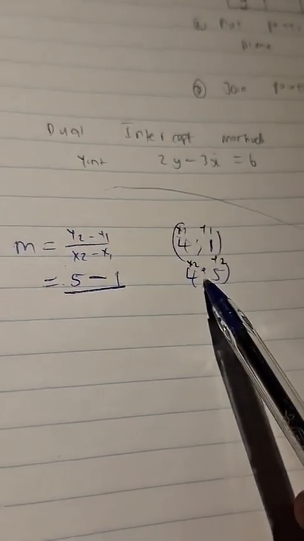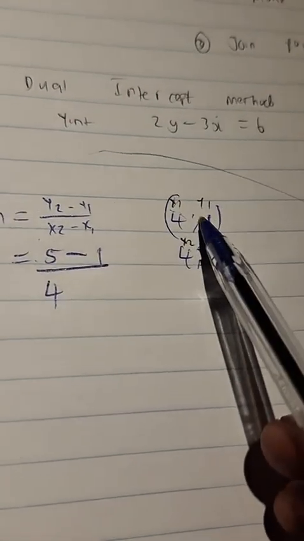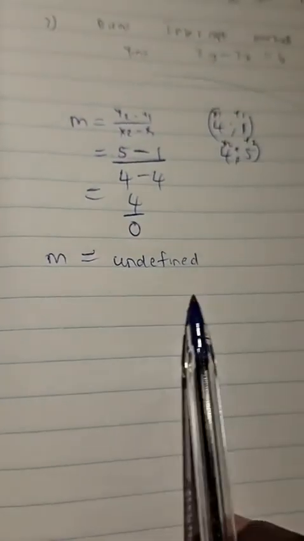What's x2? X2 is 4 minus, what's x1? X1 is 4 as well. Now I'm sure you guys can see that this is 4 over 0. And what is 4 over 0? Undefined. So that means our m value is undefined.